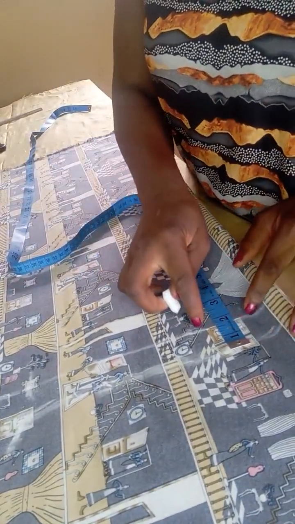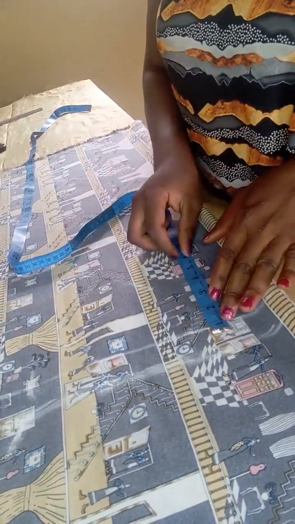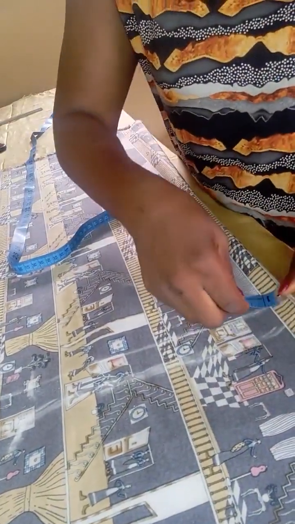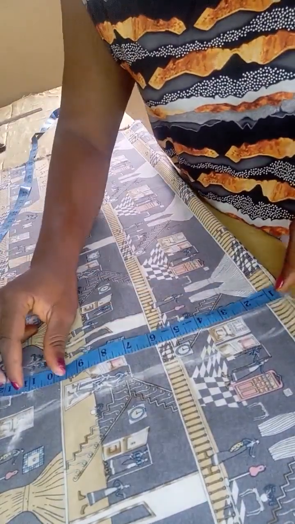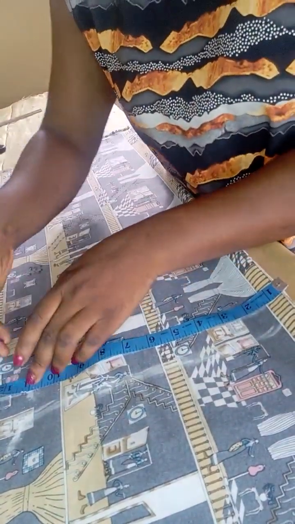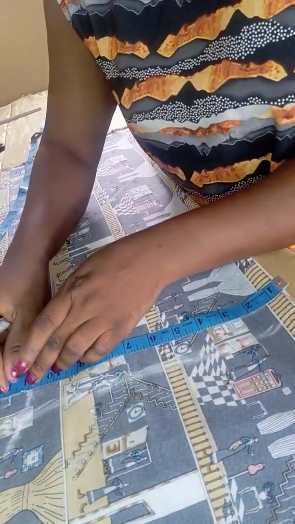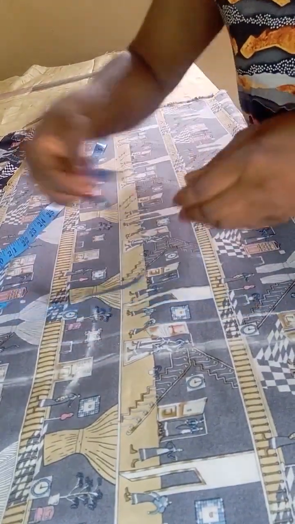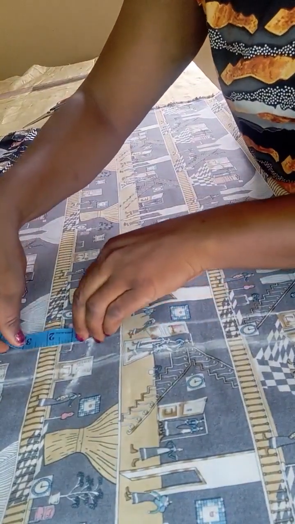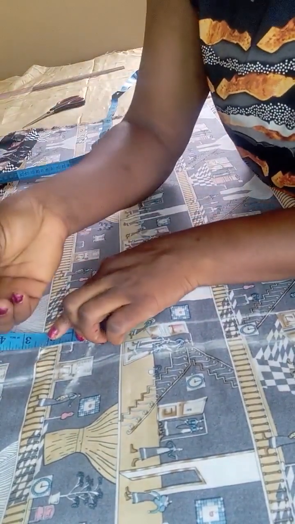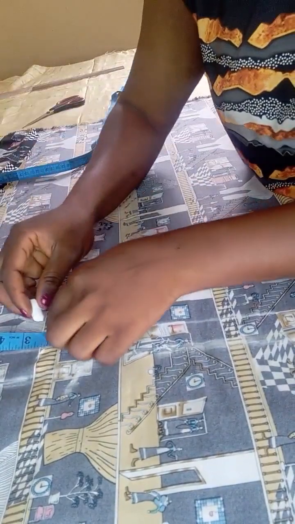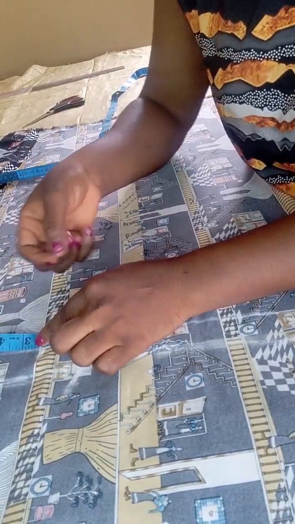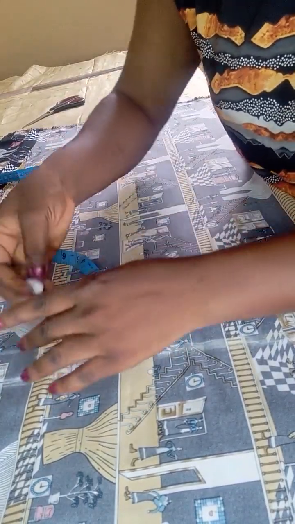So I'll take the measurement at this second line. So 11 inches here. This is 11 inches. I'll be adding 2 inches for ease for the elastic band. You can add 1 inch, but here I'll be using 2 inches because my client wants it to be free, not fitted.